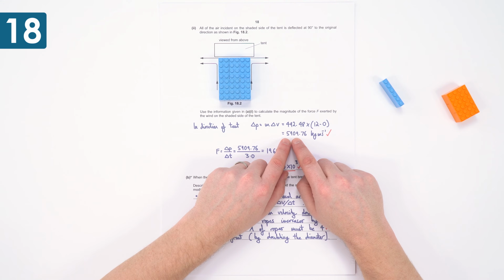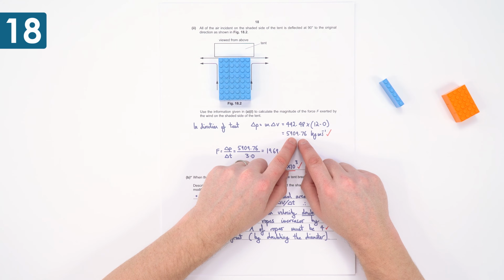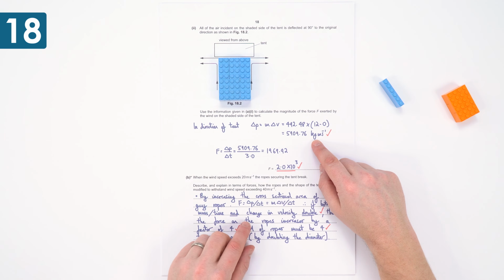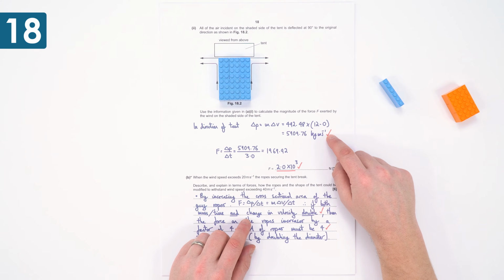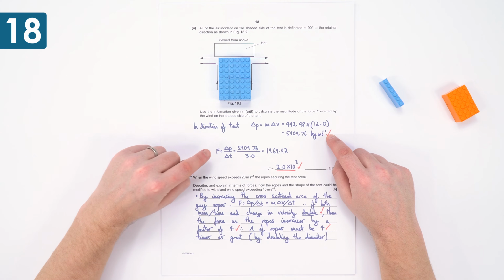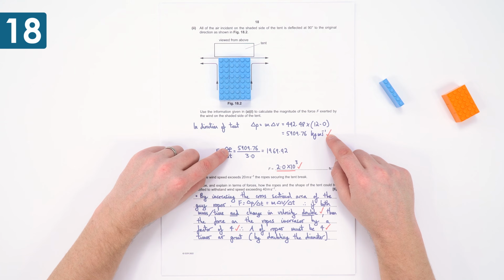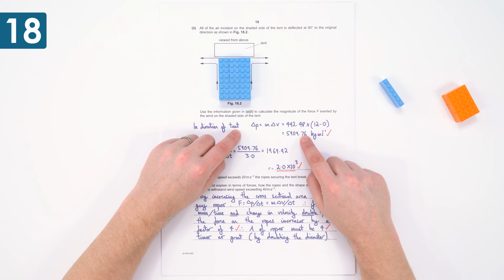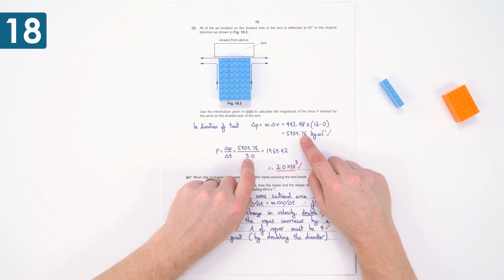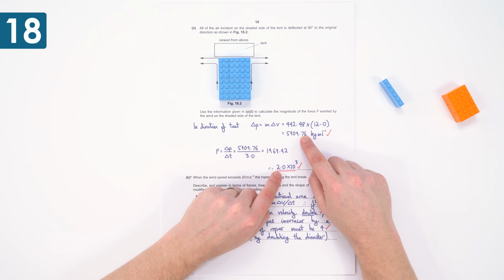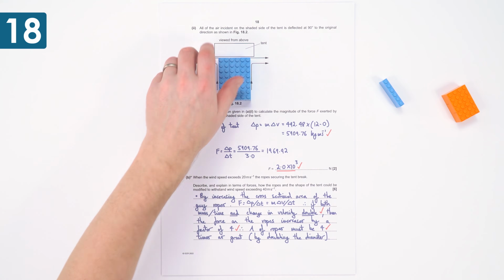So the change in momentum is 5,910 kilograms metres second to the minus 1. But from Newton's second law, the force is proportional to the rate of change of momentum, and it changes this momentum over a time of 3 seconds, and therefore the force is just going to be equal to 2.0 times 10 to the 3 newtons.